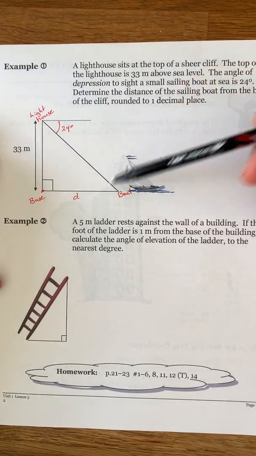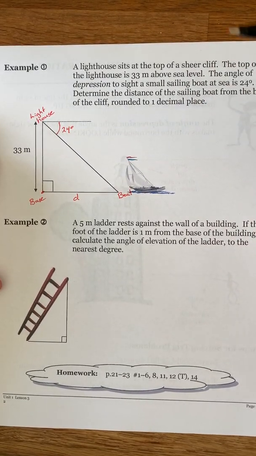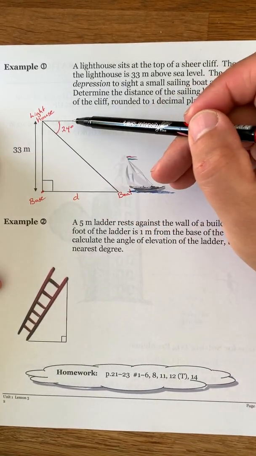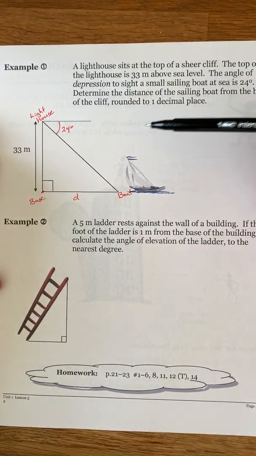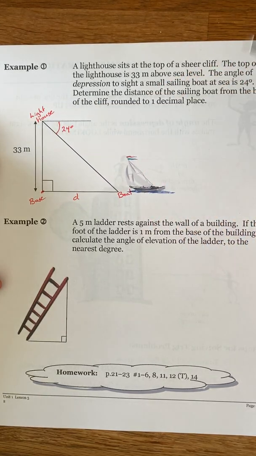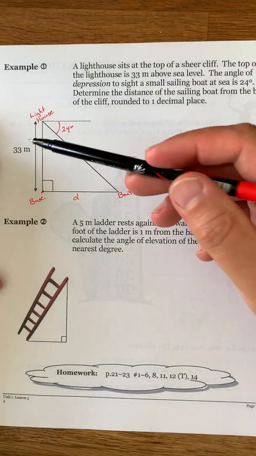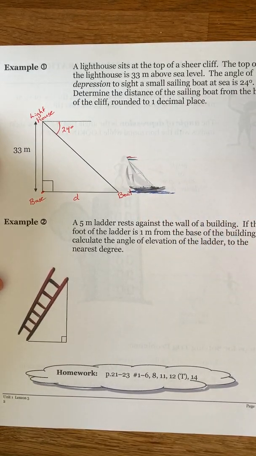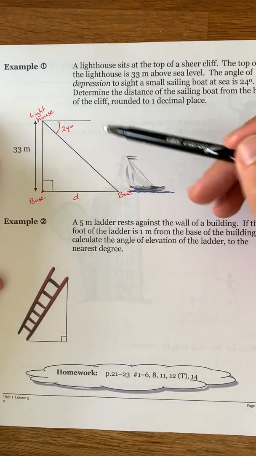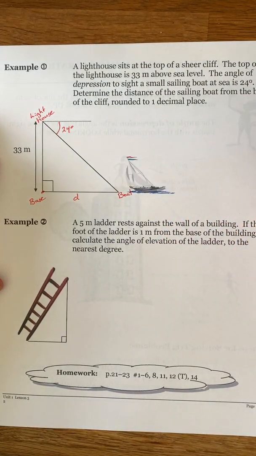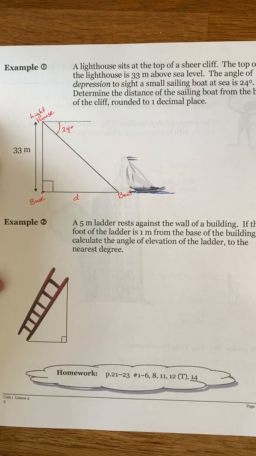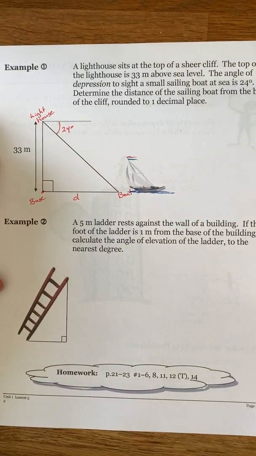Okay, so I've labeled up the diagram to help me. I'm focusing on the mathematical things that I know, the 33 meters, the 24 degrees, and I'm not worrying so much about drawing little pictures like of a lighthouse or something like that. I've identified a triangle and added in the things that I know and the things that I don't know, the things that I'm looking for, like the distance. Now I need to decide how I'm going to apply trig to solve this problem.